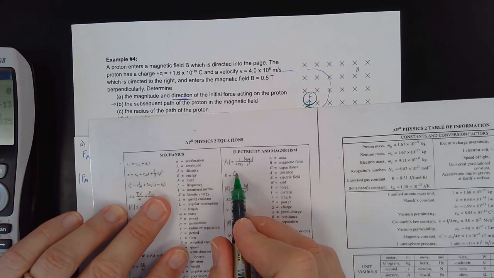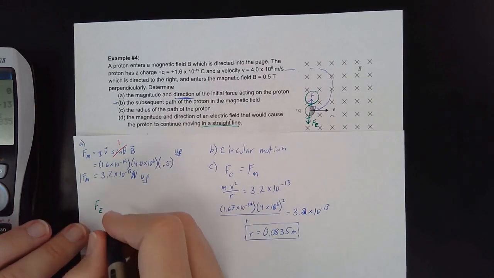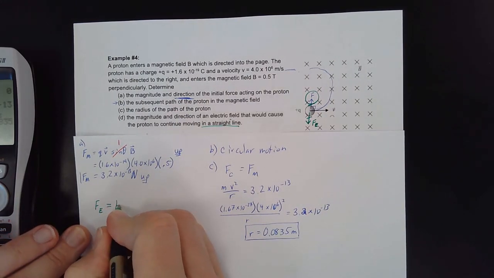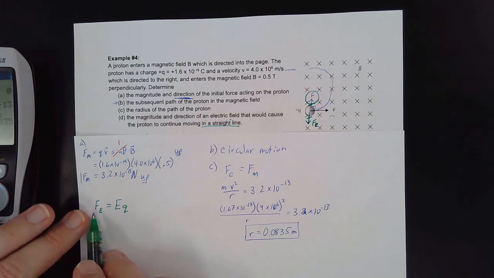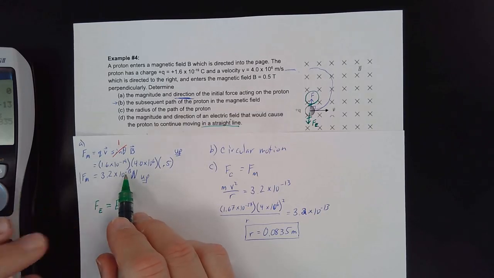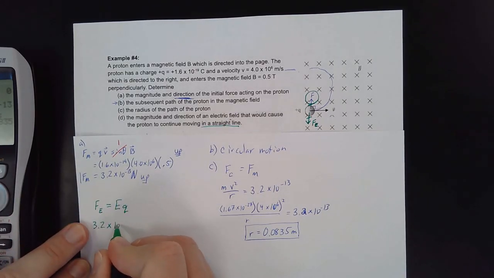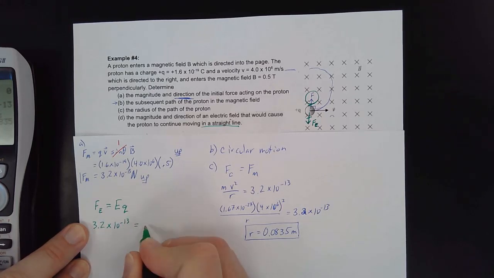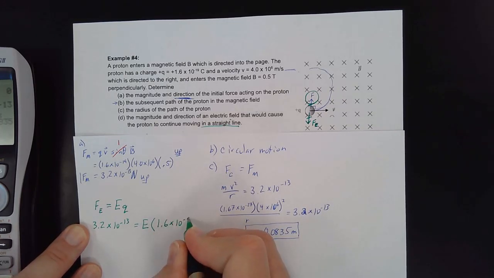I'm going to rearrange it so the electric force is equal to the electric field times the charge. Equals EQ. All right? And so from there, I already know that I need the force to be equal to the force from before. And so I'm going to go ahead and put in the 3.2 times 10 to the negative 13th. I do want to solve for E. I know the charge from before, 1.6 times 10 to the negative 19th.